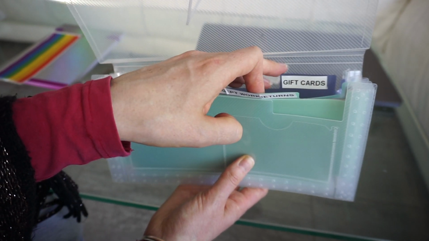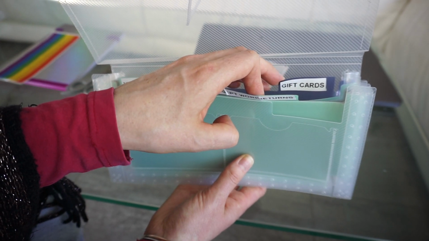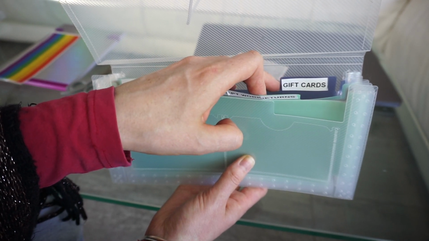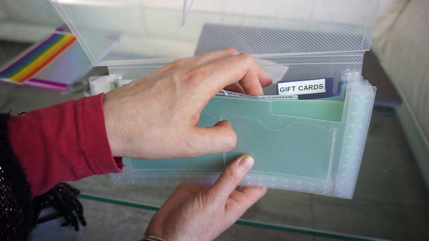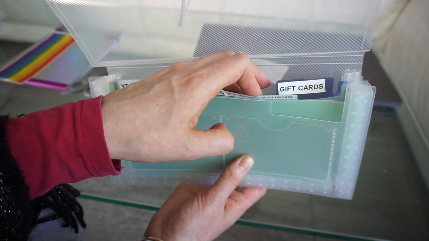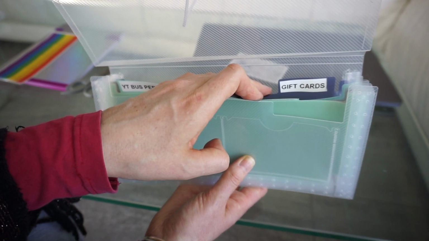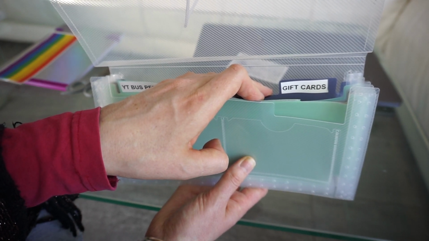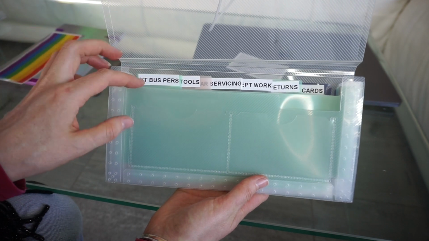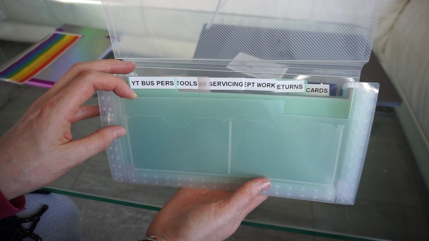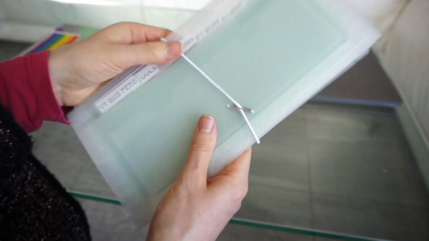And then the last part I have is gift cards. When I go shopping, any of the gift cards that I've been given, I can put in here, and I don't have to lug it around in my handbag until I'm ready to use it. Usually when you're going to use a gift card, you know that you're going to go to that shop and have a look, so you can take it with you. So that's just how I've organised my tax and my car stuff. And it just folds away like this.